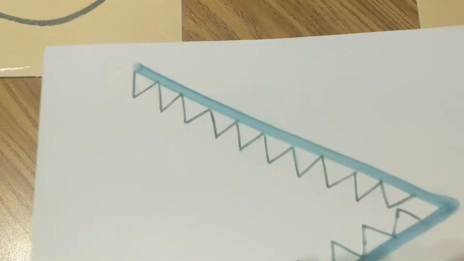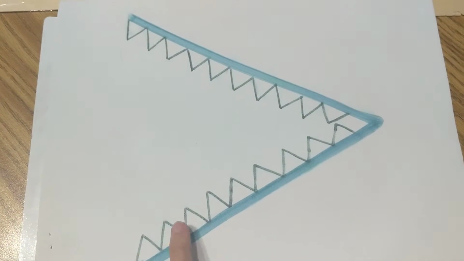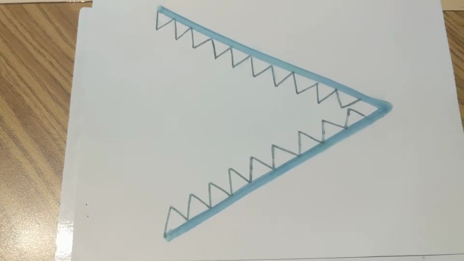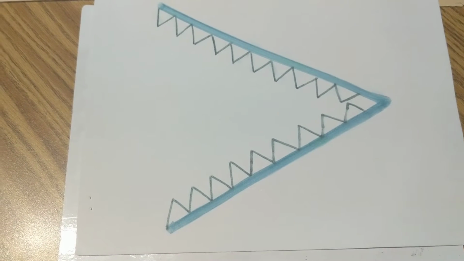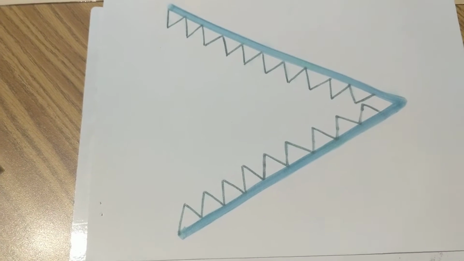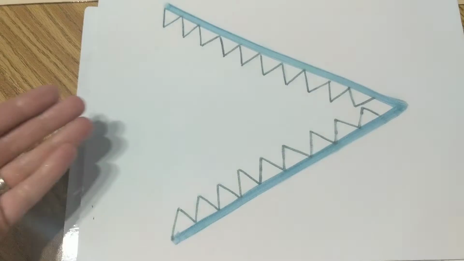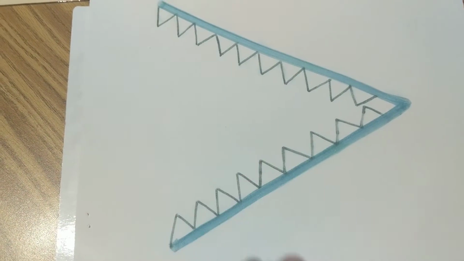But imagine that these symbols are actually alligator mouths. See how I added some teeth and now it looks like an alligator mouth? Think of this as a great big alligator mouth, and this alligator is very, very hungry. So when we use this alligator mouth, he wants a big, big number to go into his mouth.